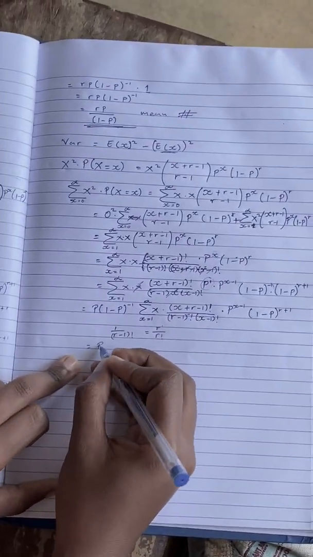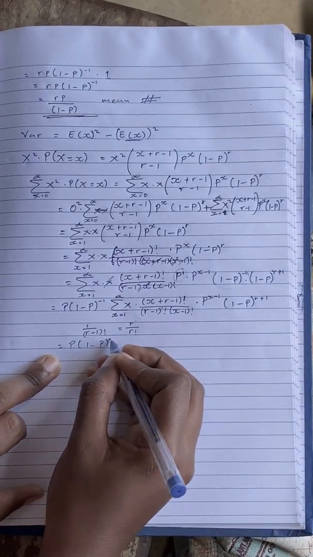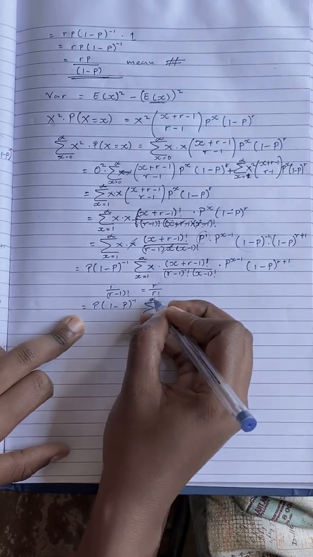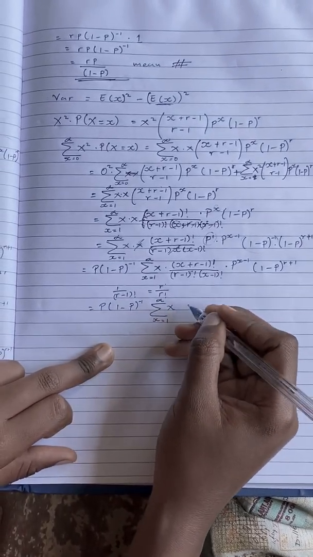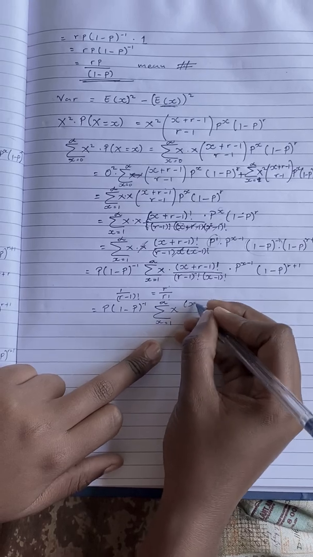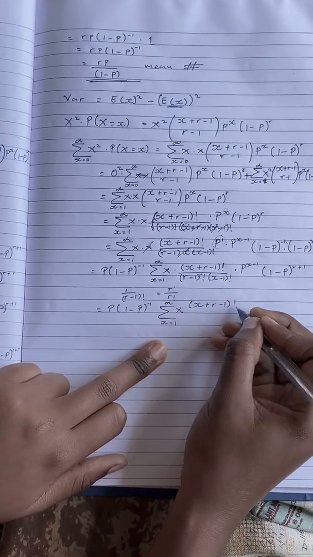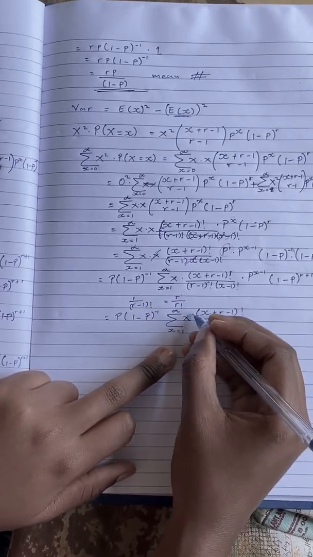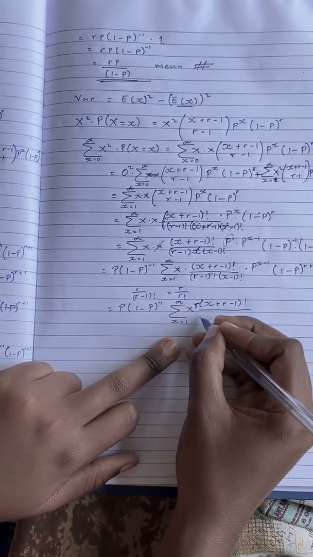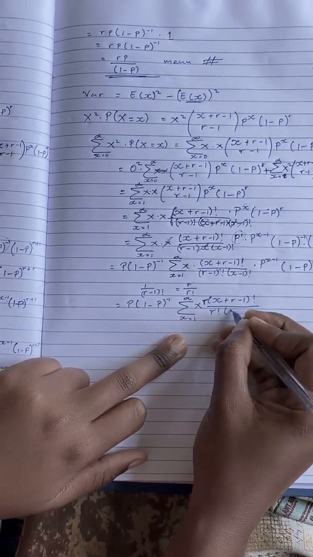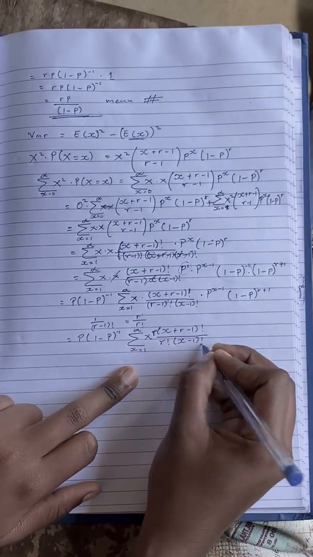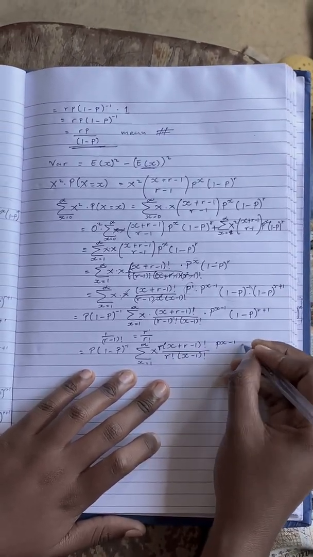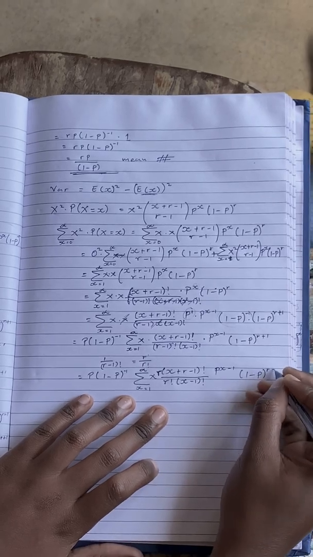So it will be like p into 1 minus p to the power negative 1, and the summation from x equals 1 to infinity, x times x plus r minus 1 factorial out of, after affecting it, we have our r here and our r factorial into x minus 1 factorial, and with p to the power x minus 1 and 1 minus p to the power r plus 1.